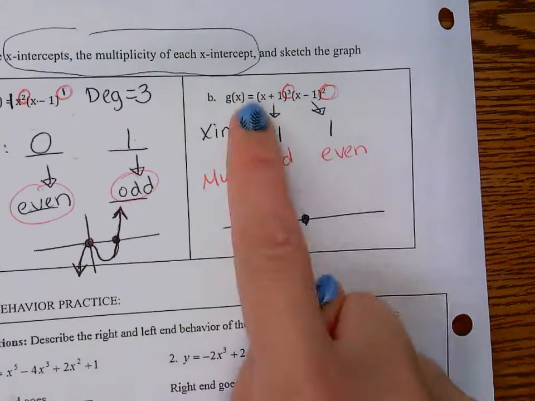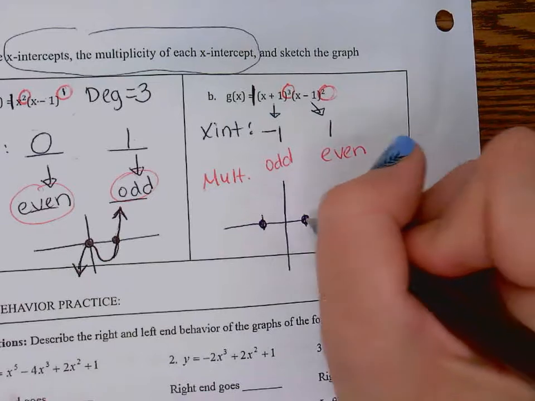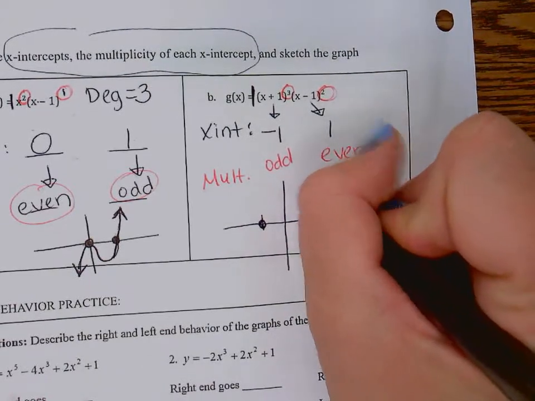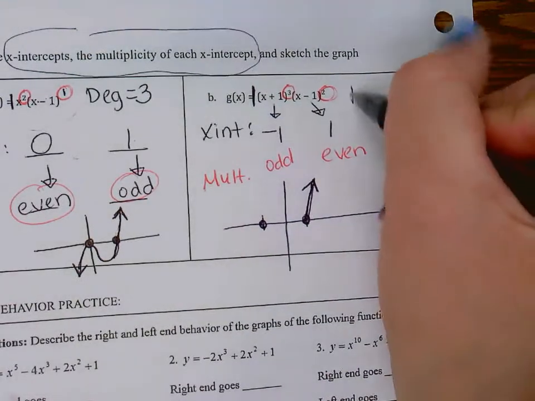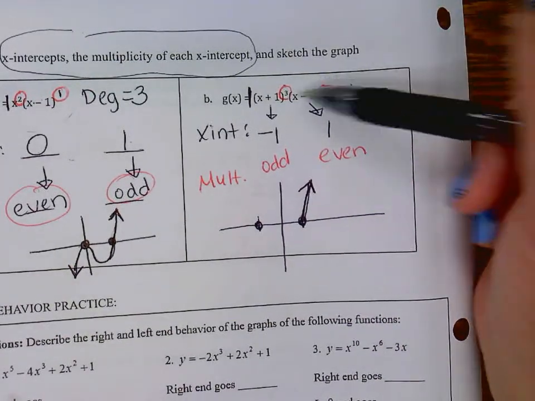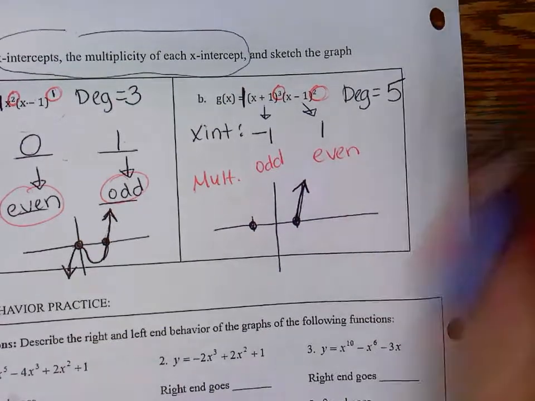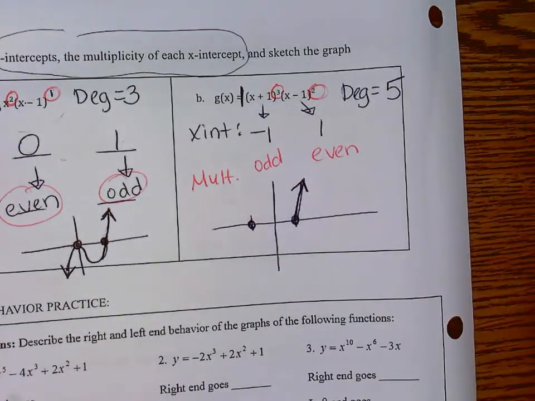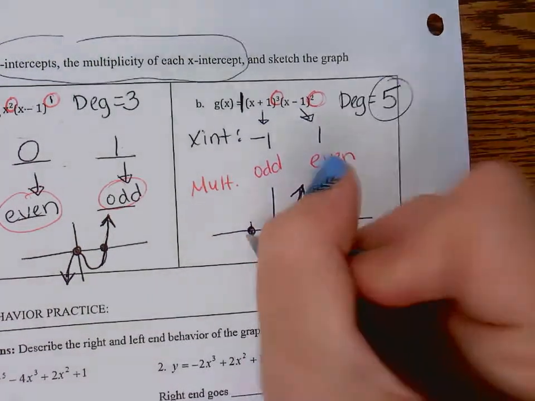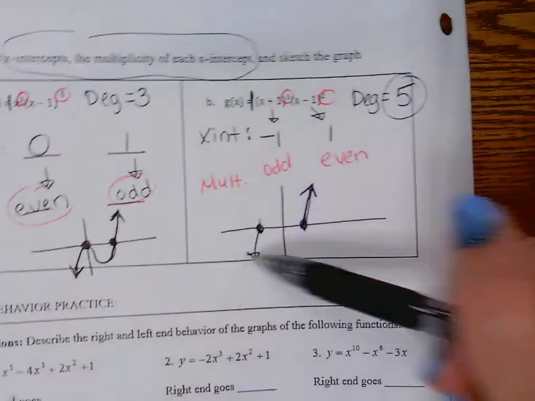And I look at my leading coefficient again, and that's positive again, right? My leading coefficient, so the right side of the graph is going to go up. What's the total degree of this function? What would be x cubed times x squared? If I added together all the powers, what power would I have? 5. Would you agree that this would be a degree of 5 if I put it into standard form? X cubed times x squared is x to the 5th. Odd degree, so the left side again is going to go down. So they're going in opposite directions. That's the end behavior of the graph.